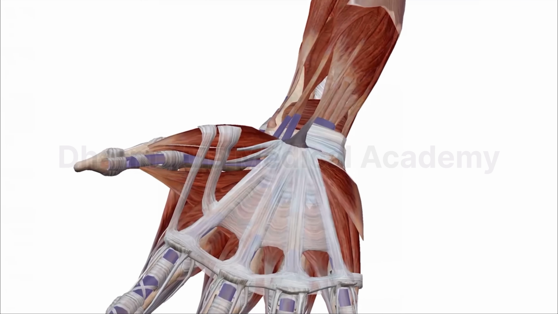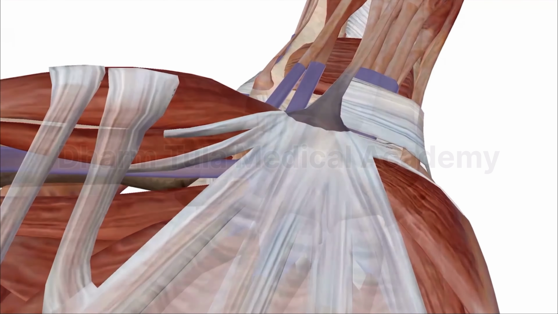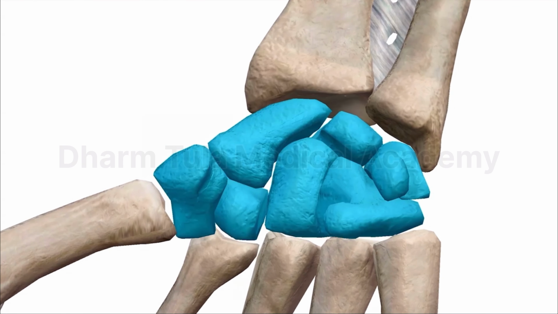Discuss the anatomy of the wrist joint. The wrist consists of 8 carpal bones. The proximal row consists of the scaphoid, the lunate, the triquetrum, and the pisiform. The distal row contains the trapezium, the trapezoid, the capitate, and the hamate.